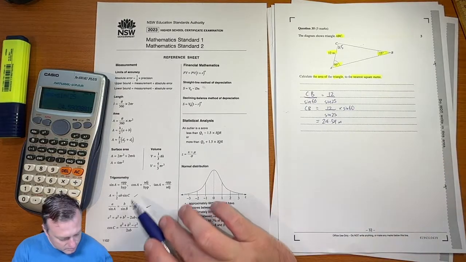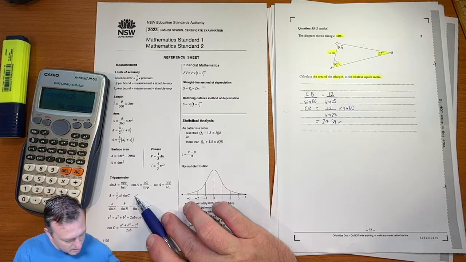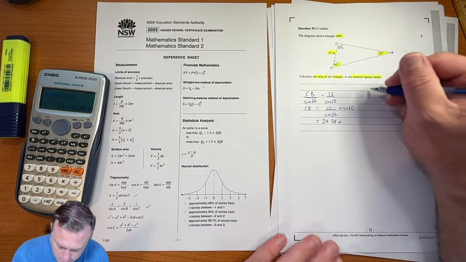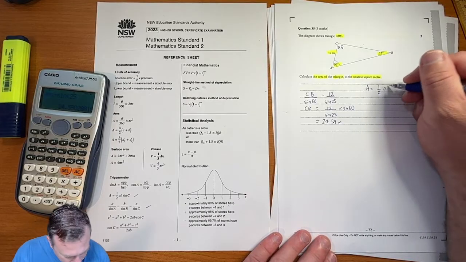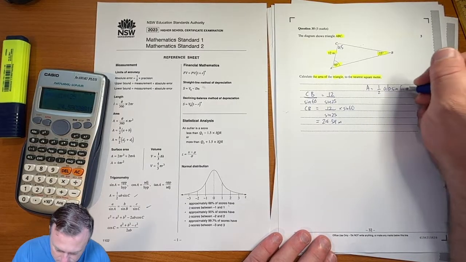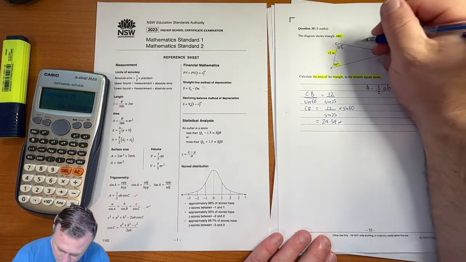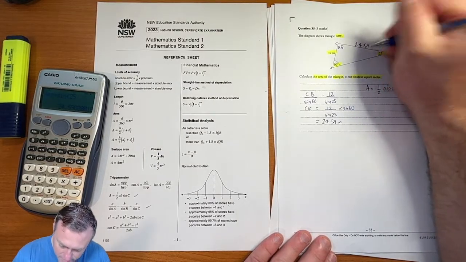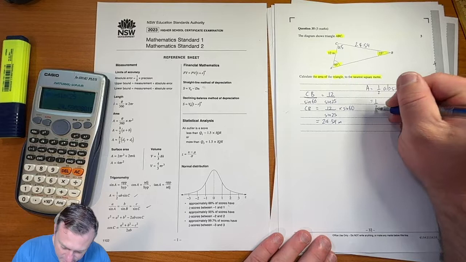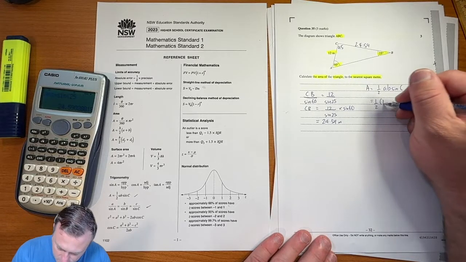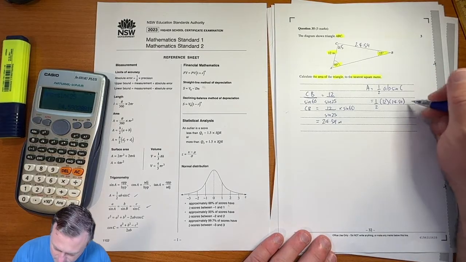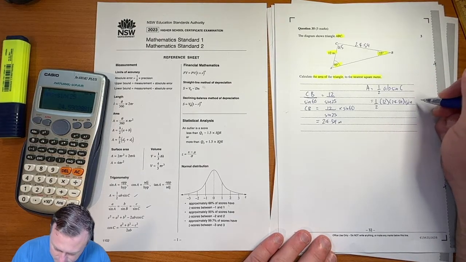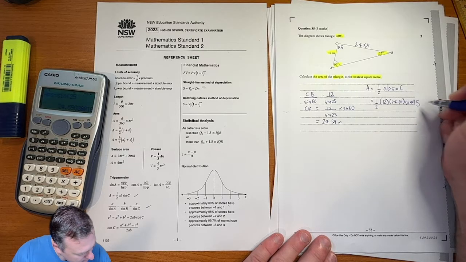Then we're going to use this rule here, so half AB times height. So the area, we quote the rule, half ab sine C. And we know now that that's 24.59. So we get half of 12 times 24.59 sine 95.